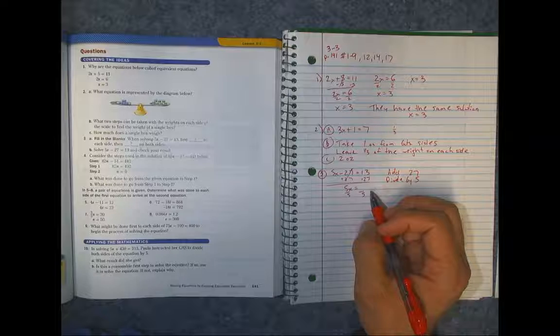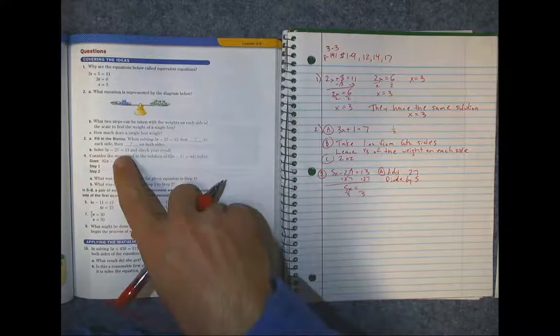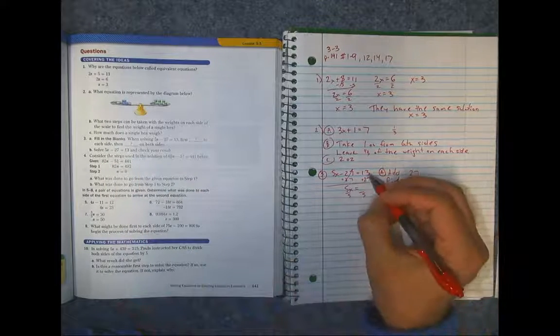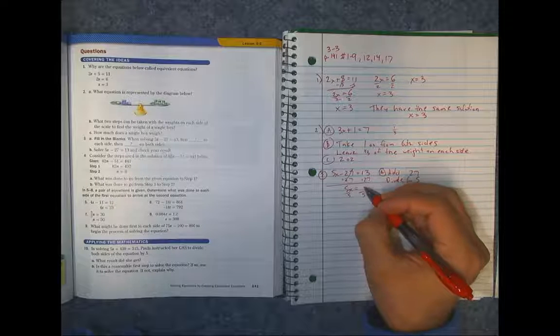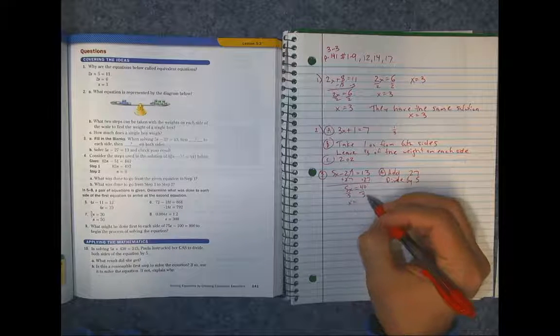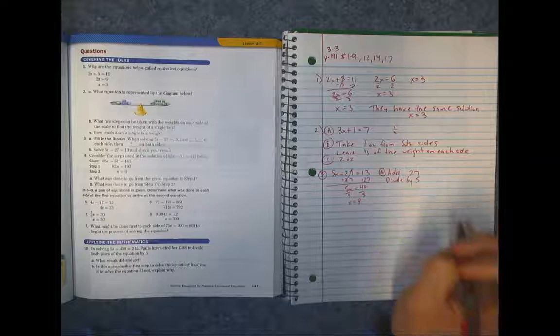So for part B, that was A. They actually want you to solve it and check your result. So let's finish this solving out here. If I add this, I get 40. And then 40 divided by 5 is 8.